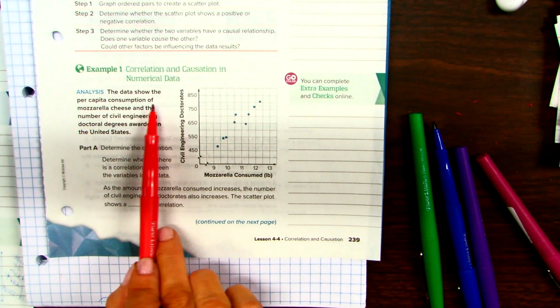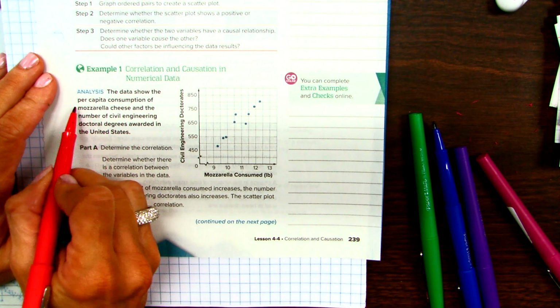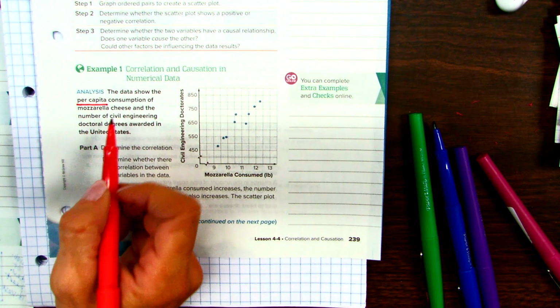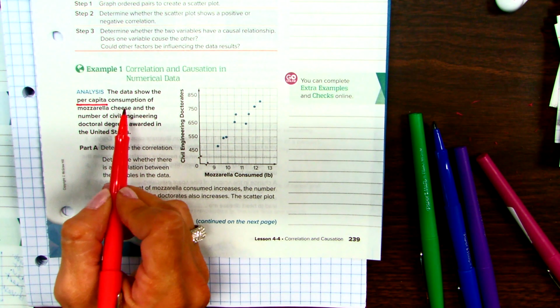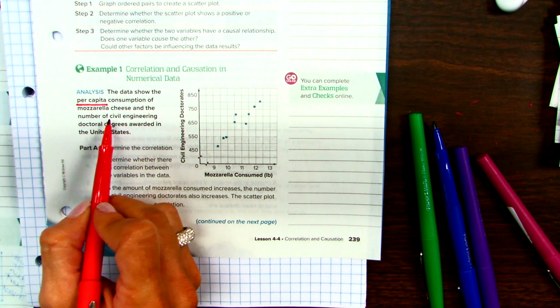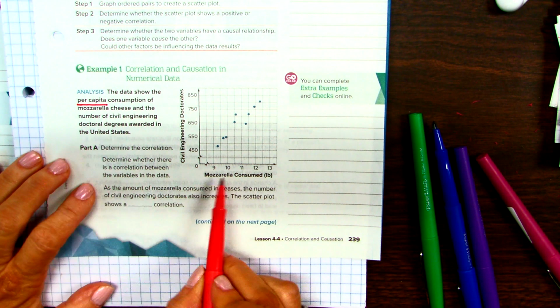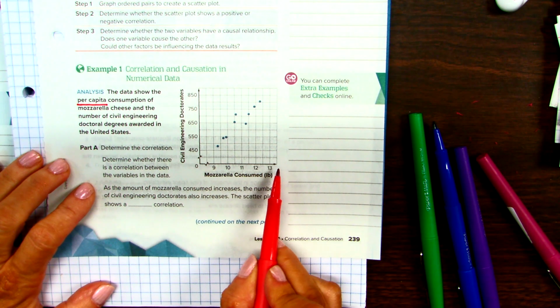So here we have a scatter plot, and the data shows the per capita. Now, guys, per capita means per person. Per capita consumption, eating, of mozzarella cheese. Okay? Fascinating stuff, right? Per capita consumption of mozzarella cheese, that's your x-axis. Okay?